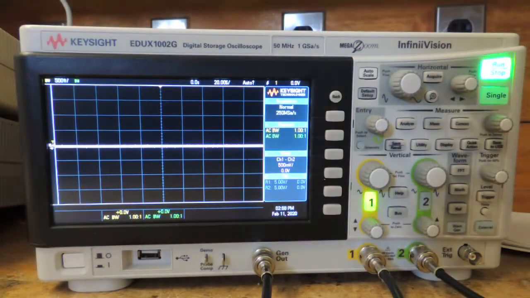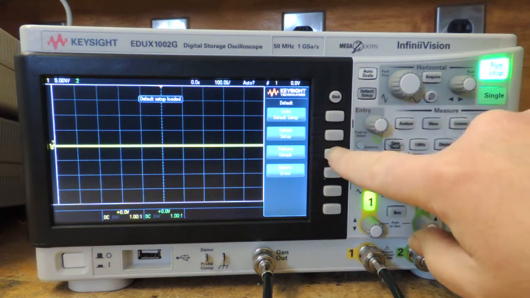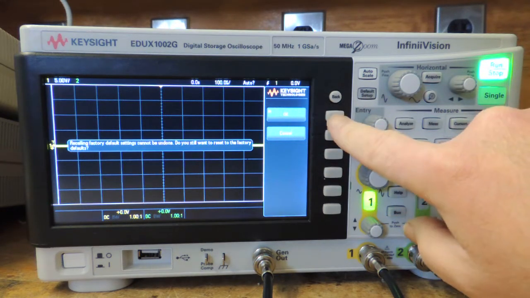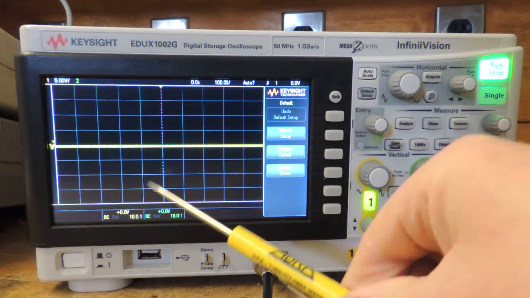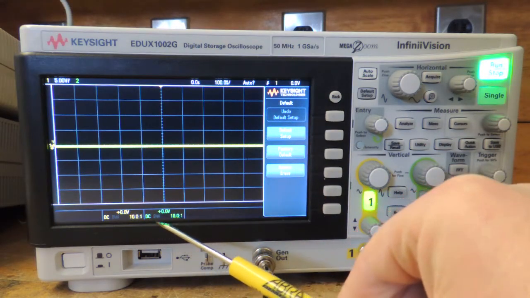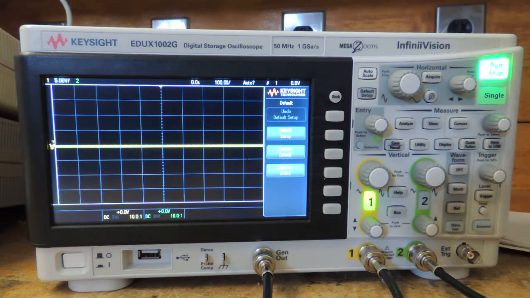So I just want to remind you, when you're doing a lab, the first thing you should do is a factory default setup and say OK, because you don't know who the last person using your scope was, so we need to set it back to factory defaults. Now you'll notice at the bottom of your screen we have channel 1 and channel 2 probes set at 10 to 1, so we need to correct that.